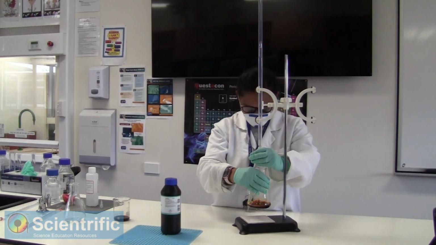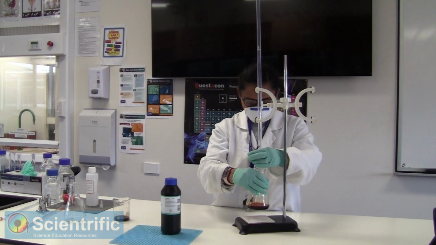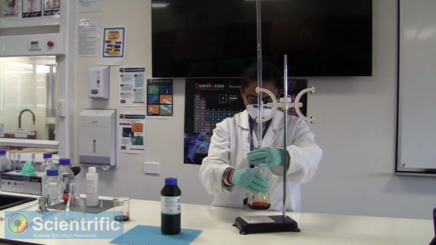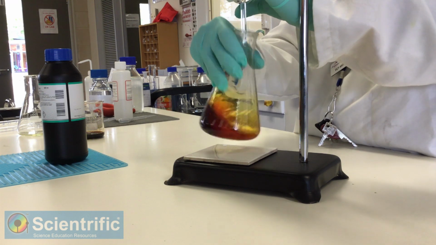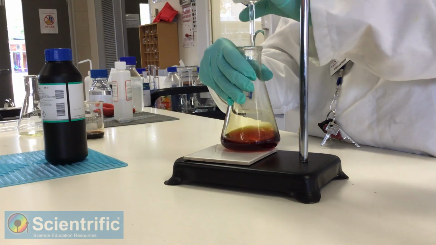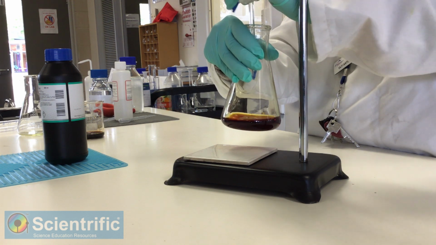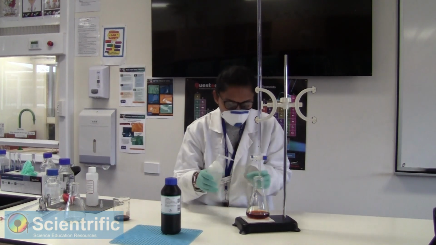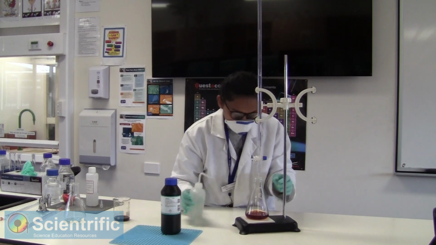The reason that I have used a mask is not just because of COVID-19, it's also because of the iodine that is being released. We don't want too much inhalation of it. We need a pale yellow color before we add the starch. This might be a good time for me to start adding some distilled water to ensure that all the droplets of thiosulfate that might be sticking to the sides are going in.